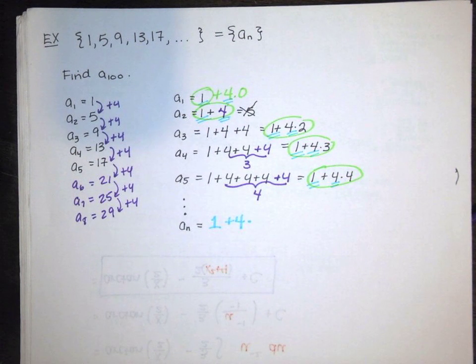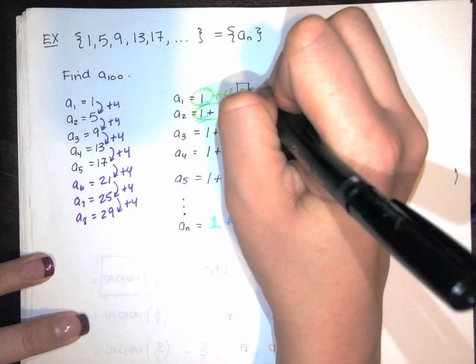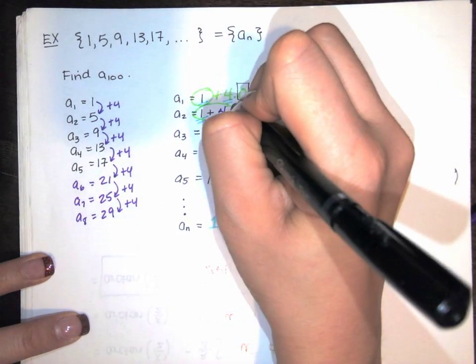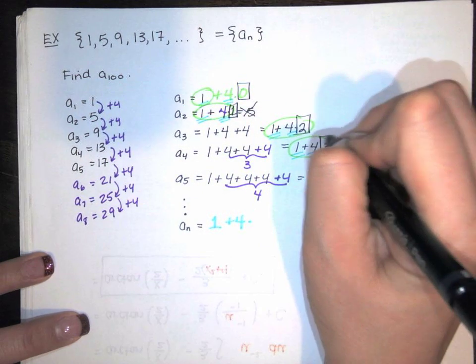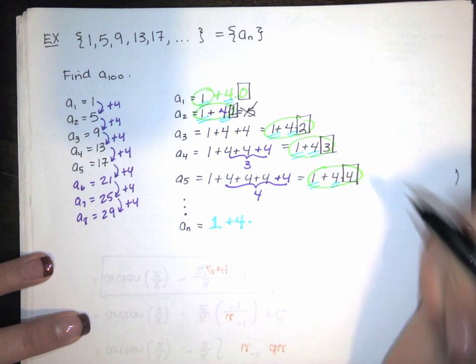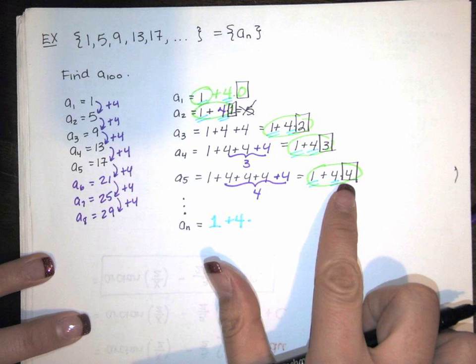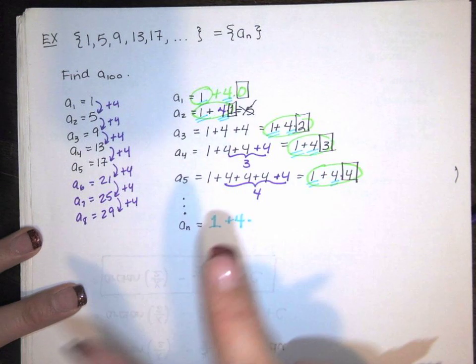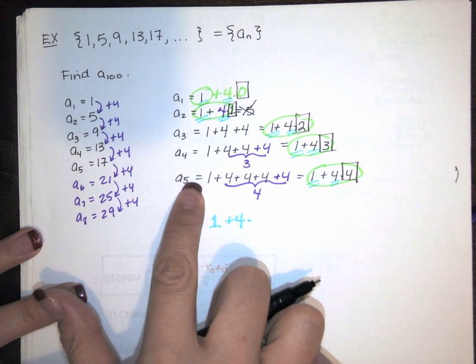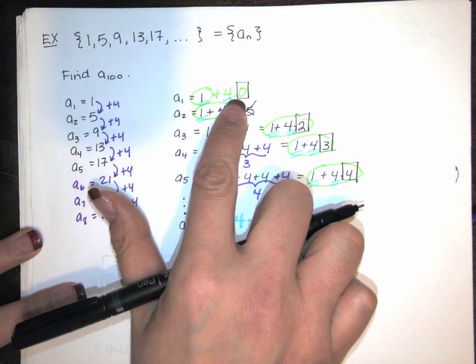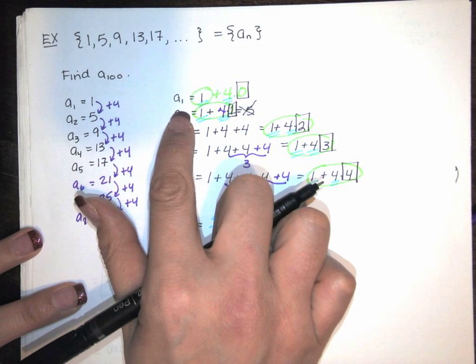I hope you see that what's changing is what we're multiplying the 4 by. Here I'm multiplying the 4 by a 0. Here there's an implied 1. Here there's a 2. There's a 3. There's a 4. So that's the part that's changing. I need to find a relationship between the part that's changing and the subscripts. Now that subscript is not 0. But it is one more than 0.